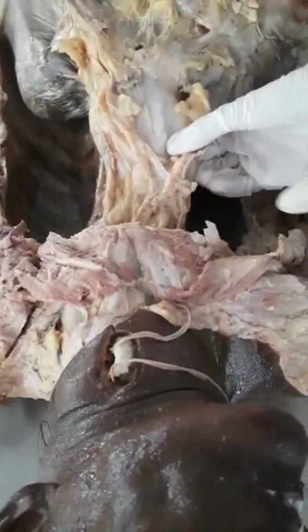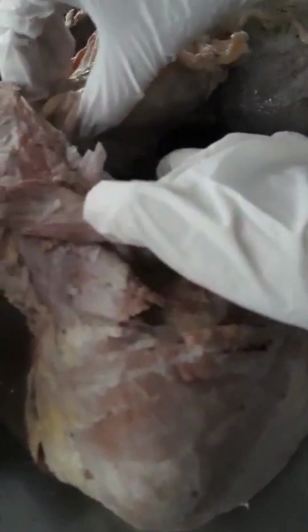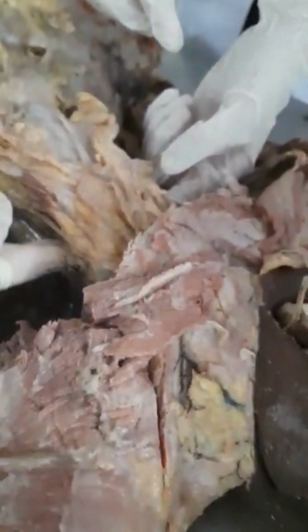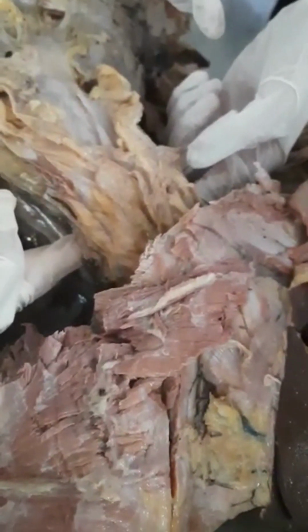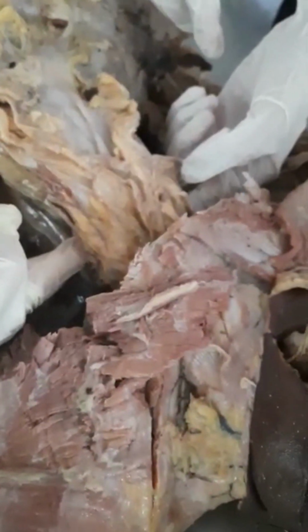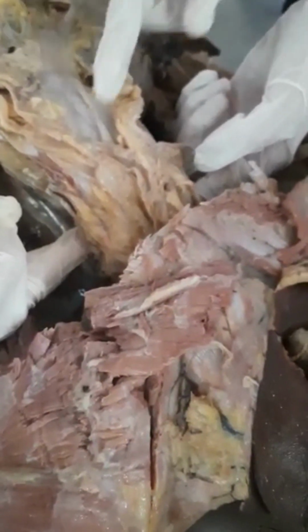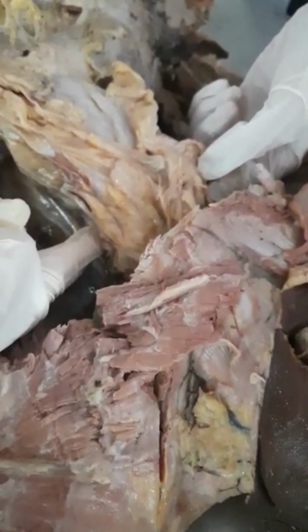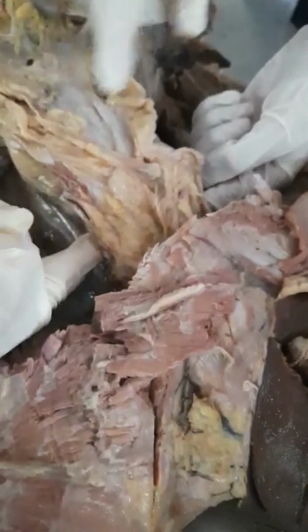For this transverse sinus, you have to place one finger at the superior vena cava and another finger on the left side. So the transverse sinus is in between the 2 ends. On one side there is the arterial end having the arch of aorta and pulmonary artery, and on the other side there is the venous end having superior vena cava, inferior vena cava and 4 pulmonary veins.